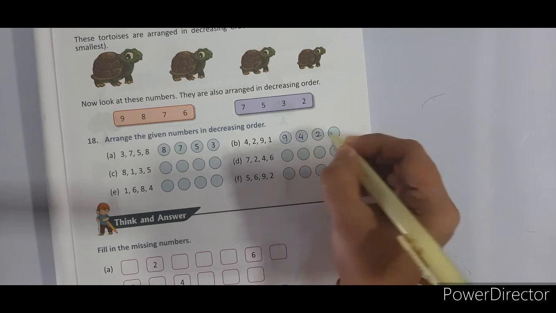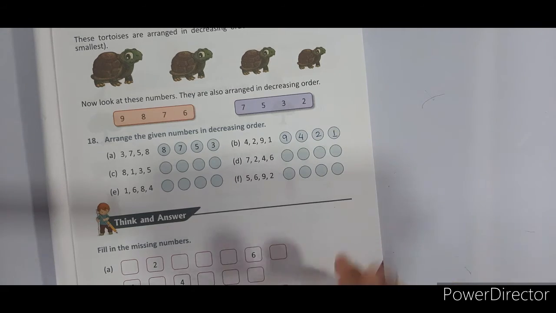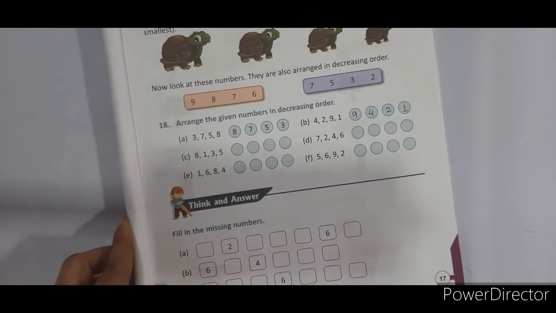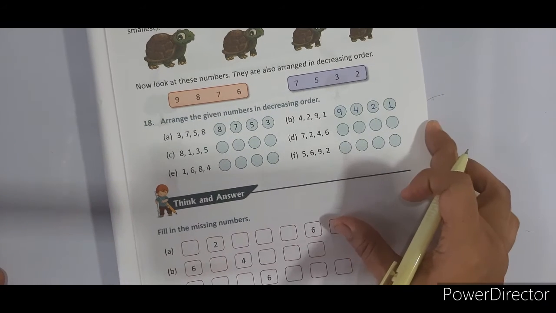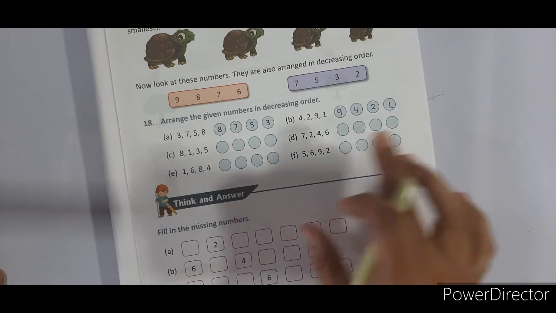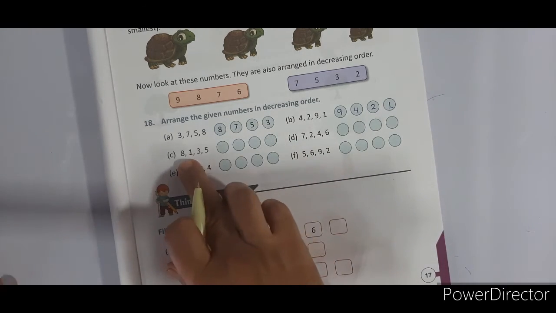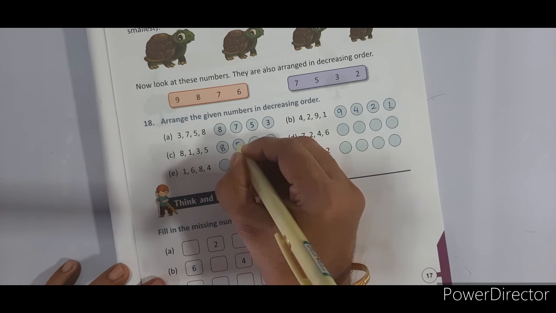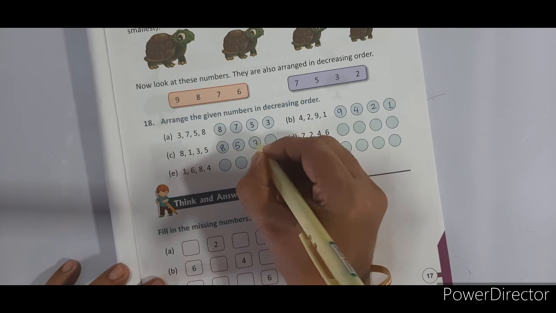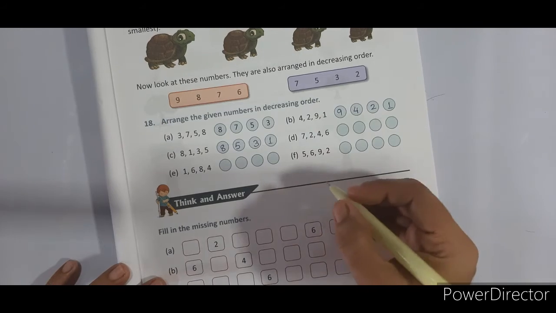So write down 2, and the last number remaining is 1. So like that, you have to be very careful in writing the decreasing and increasing order. So again for this one, the bigger number is 8, and then the next number will be 5, next is 3, and next is 1.